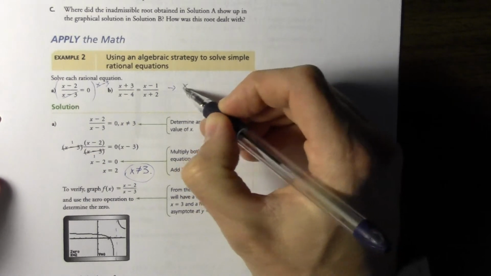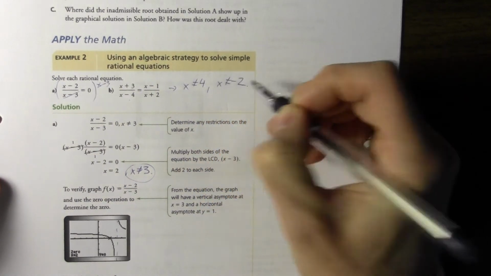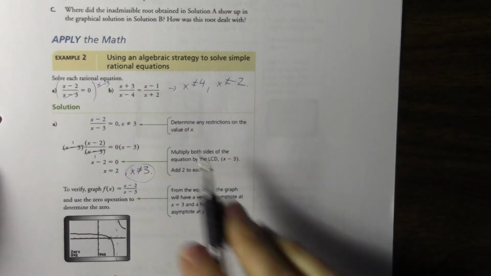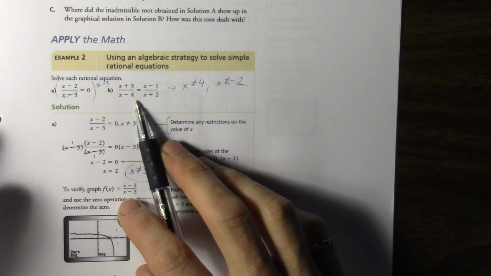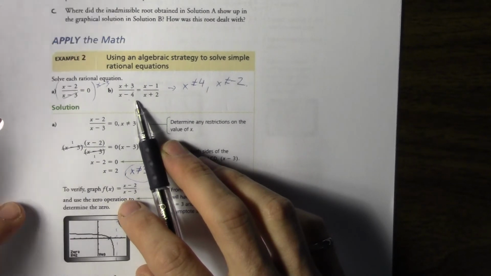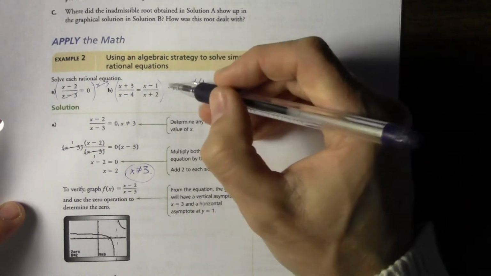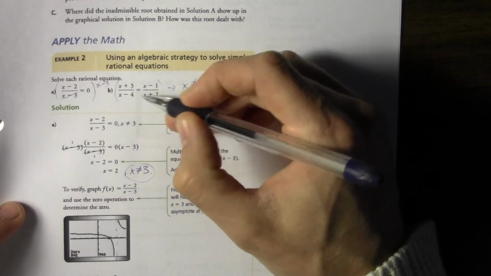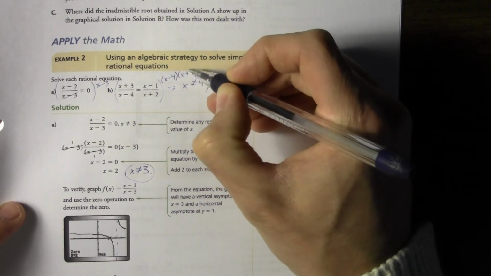So here we would say x cannot equal 4, x cannot equal -2. That's because both of these denominators would have a 0 if they did. Any questions there? Okay, so now with this example here, what we can do is multiply both sides by the product of the denominators. So x minus 4 and x plus 2.